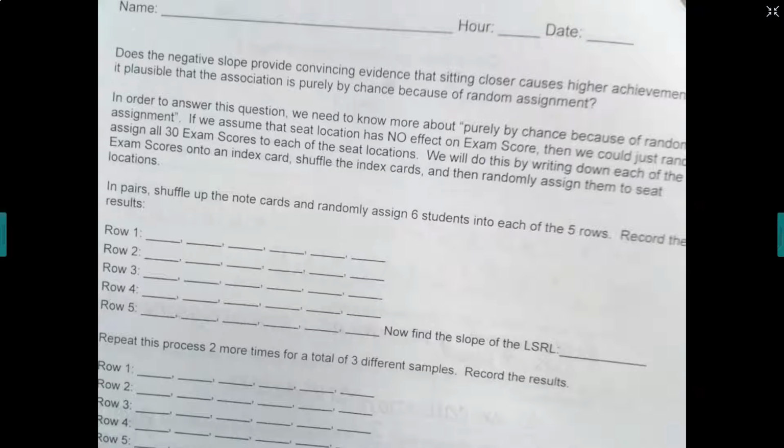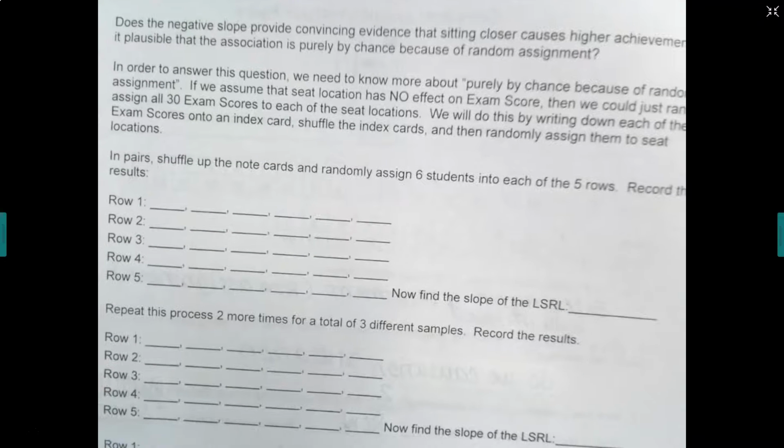So does this negative slope provide convincing evidence that sitting closer causes higher achievement, or is it plausible that the association is purely by chance because of random assignment? In order to investigate this question, I collected some data. We're wondering, if we assume that seat location has no effect on the exam score.